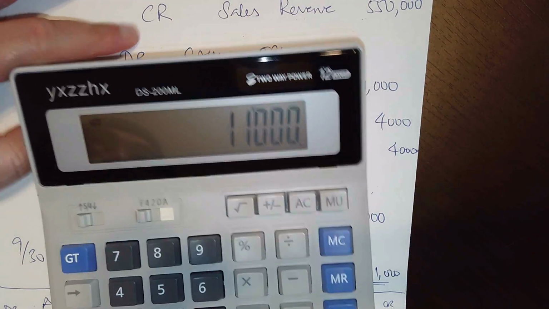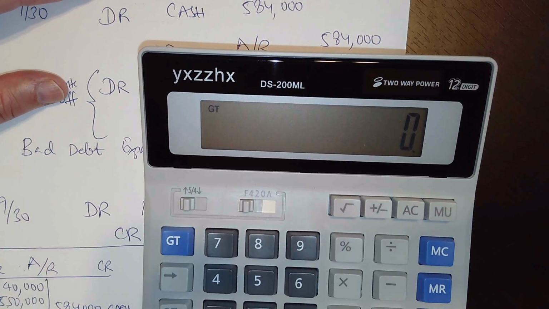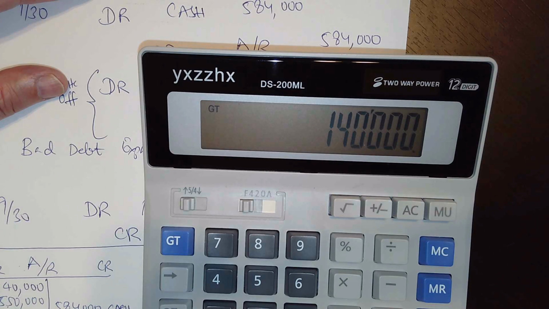We have $140,000 of accounts receivable when the month starts, plus we make a sale of $550,000, so we have a total of $690,000, and then we collected $584,000. So it reduces to $106,000, and we also subtract $4,000 because we write off.